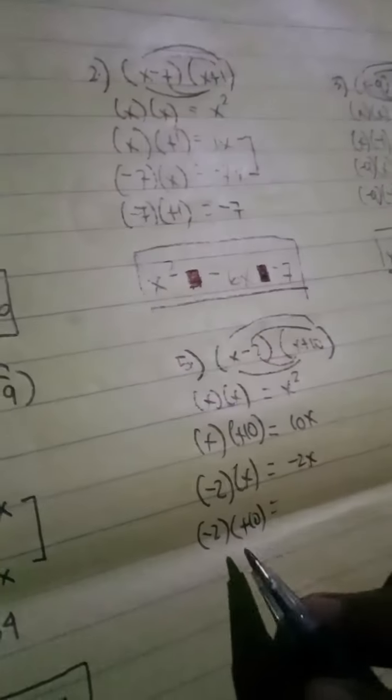So we're gonna multiply this: x squared, then positive 10x and negative 2x, then we're gonna multiply this negative 2 and positive 10, negative times positive will turn to negative 20.